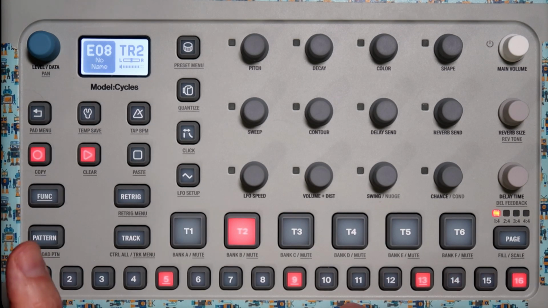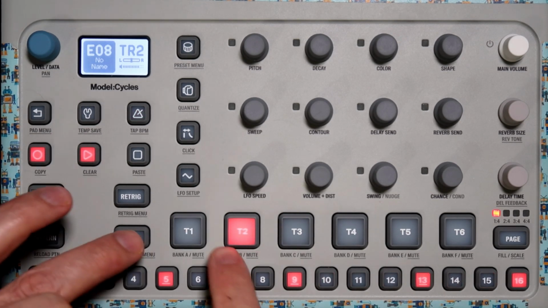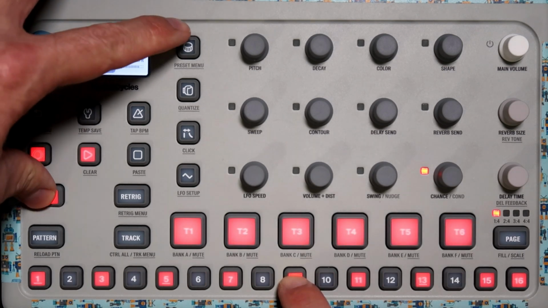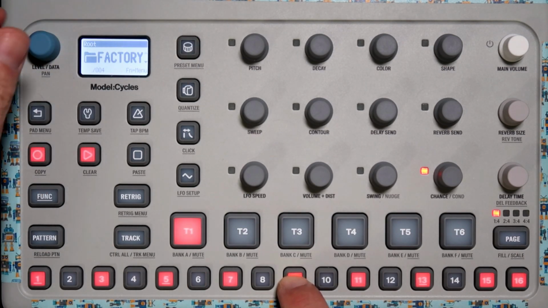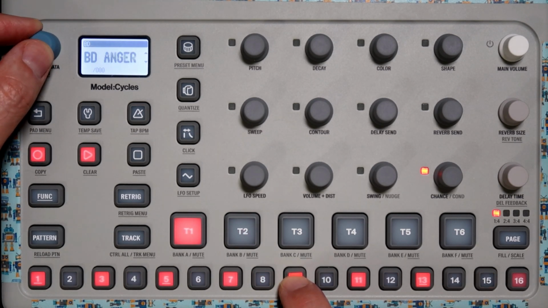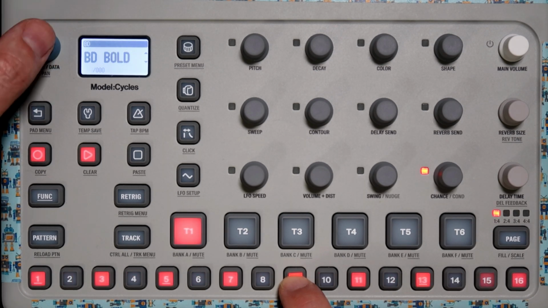Okay, and so now I'm just going to add a couple of other things. First is going to be to go to the kick drum track, and let's do a preset lock. To do that, I'm going to hold down, say, this one, and then if I do function and enter the preset menu, I can dig down into, say, another kick drum here, maybe like bold.